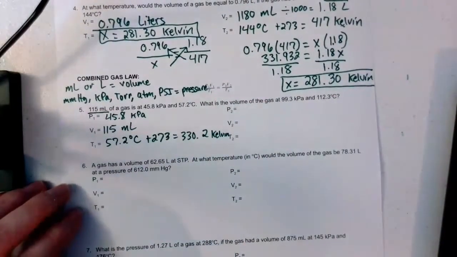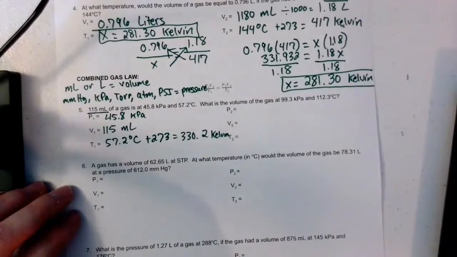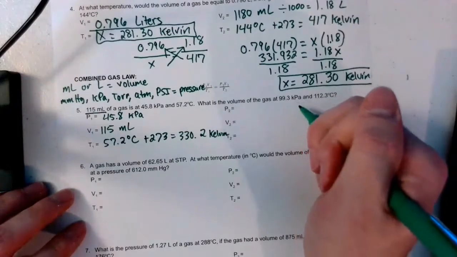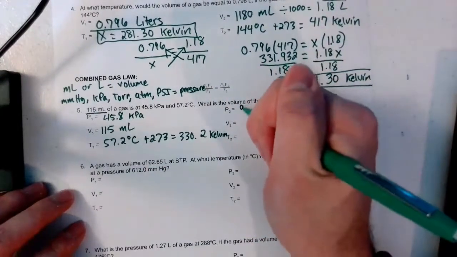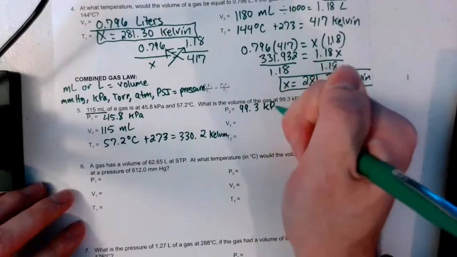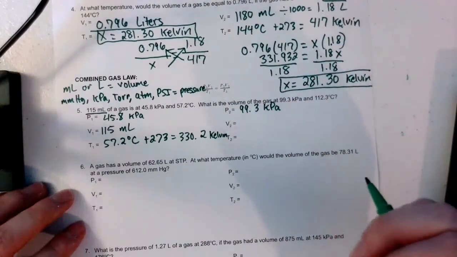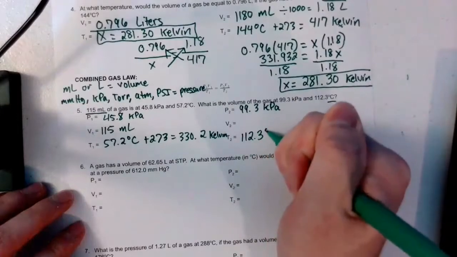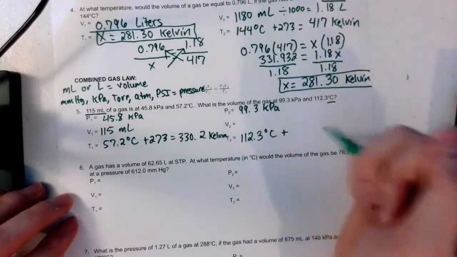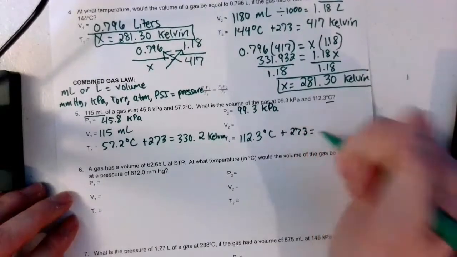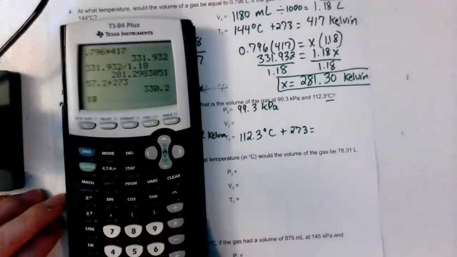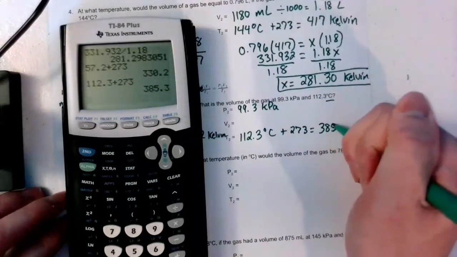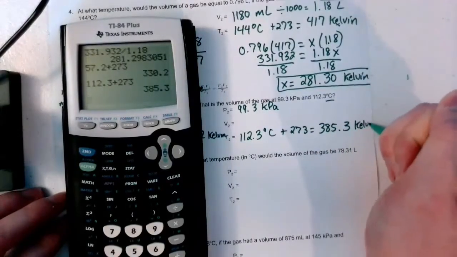Alright, what is the volume of the gas at 99.3 kPa and 112.3 degrees Celsius? So 99.3 kPa, that is going to be a pressure. So I'm going to fill that in here, 99.3 kPa. And 112.3 degrees Celsius, that tells me that that's a temperature. Remember, we got to add that magic number, that 273, to get it into Kelvin. So I'm going to do 112.3 plus 273, and that's going to give me 385.3, and it's in Kelvin.